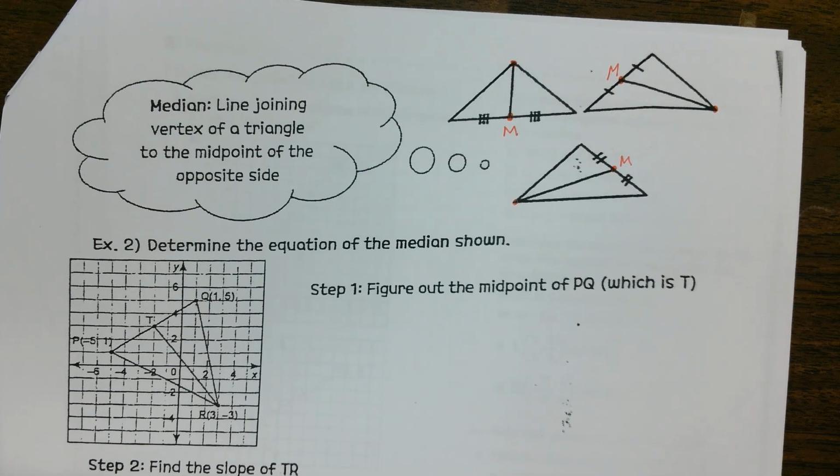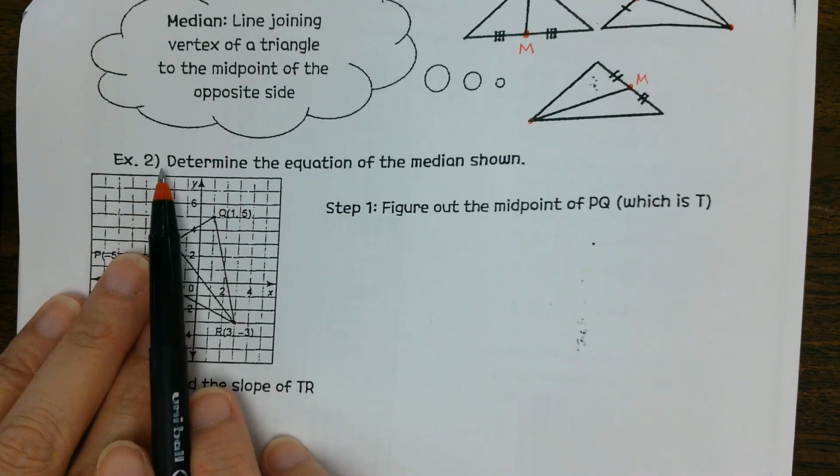You need to read the question carefully to know which median I'm asking about on the test. Otherwise you could do every single step correctly, but give me the wrong answer because that was not the line I was looking for. So make sure you read it carefully.